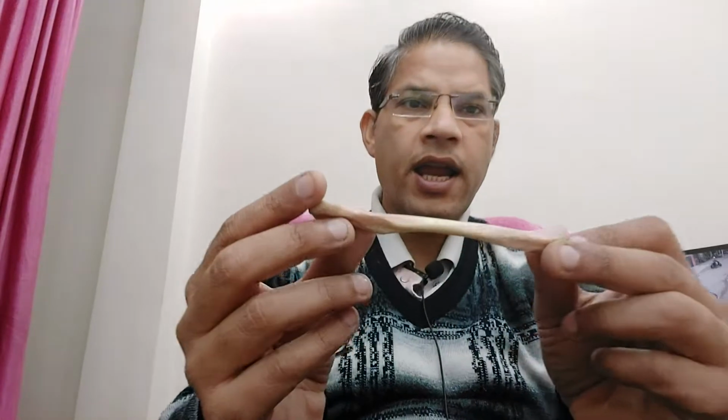Now we are starting the description of this bone, the clavicle. This clavicle is situated in the collar area. We know this is situated in the collar. This is also known as the beauty bone. This is known as the collar bone, etc. How does it articulate? Look at this. This is the sternum.